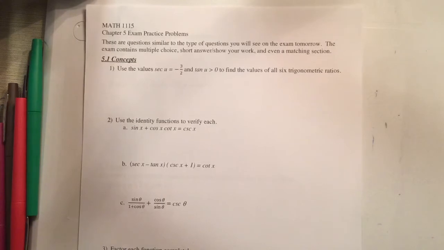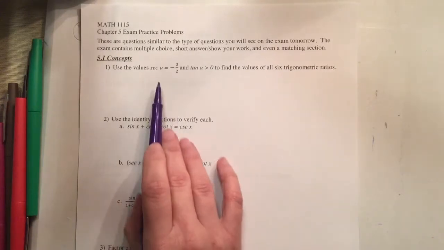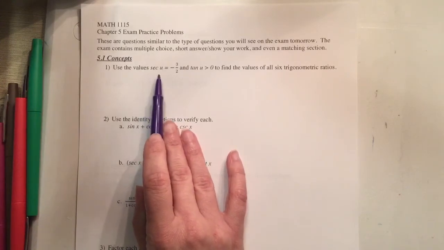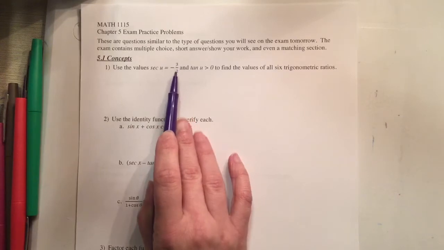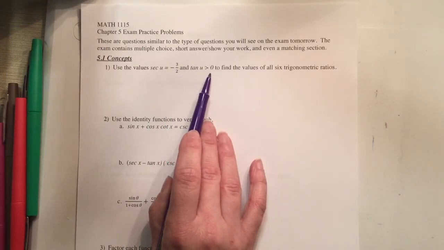We're going to go all the way back to 5.1, okay? Now 5.1 is where they gave you information. Like here they tell you the secant of u is negative 3/2 and the tangent of u is greater than 0, okay? This was the very first thing that we did with our distance learning. And you had to be able to first figure out what quadrant your triangle would fall into.